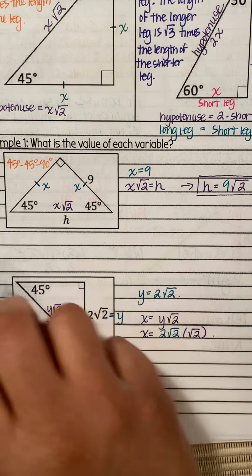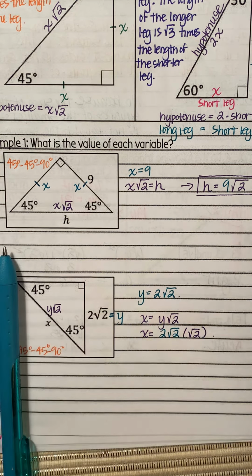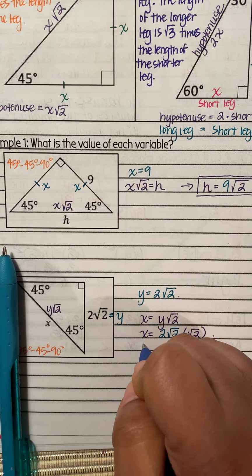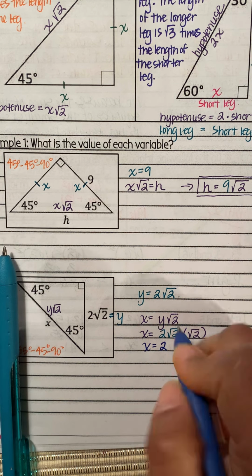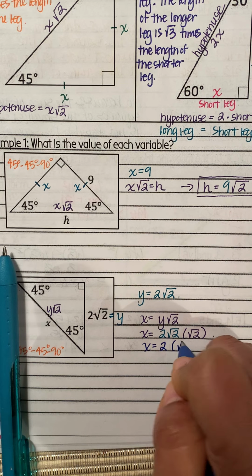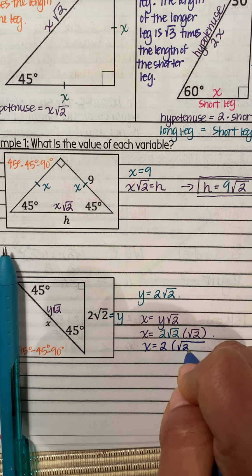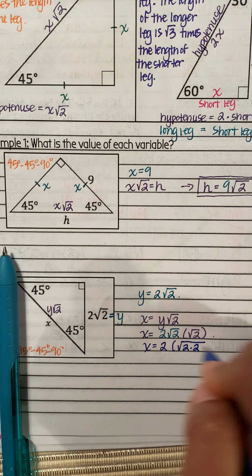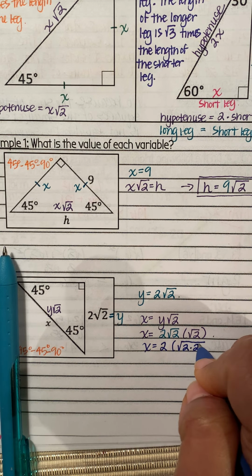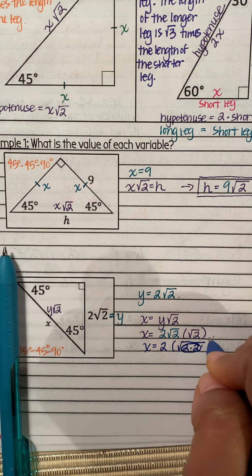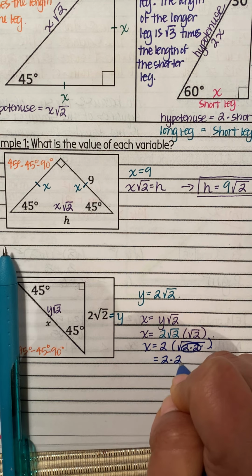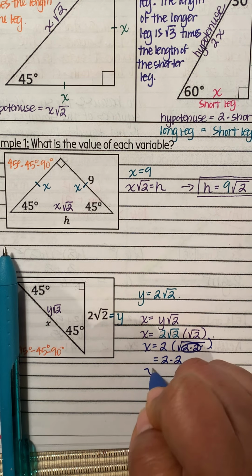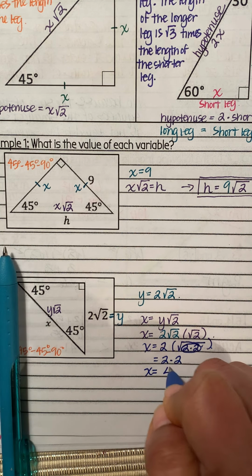Well, 2 times the square root of 2, we're going to stick with this blue, sorry. So this is 2. The square root of 2 times the square root of 2, it looks like this. I have them both under the square root. Well, this is just going to be equal to, I have two pairs. I have one pair of 2's. They're going to come out, so I'm going to have that this is 2 times 2, which makes x equal to 4.